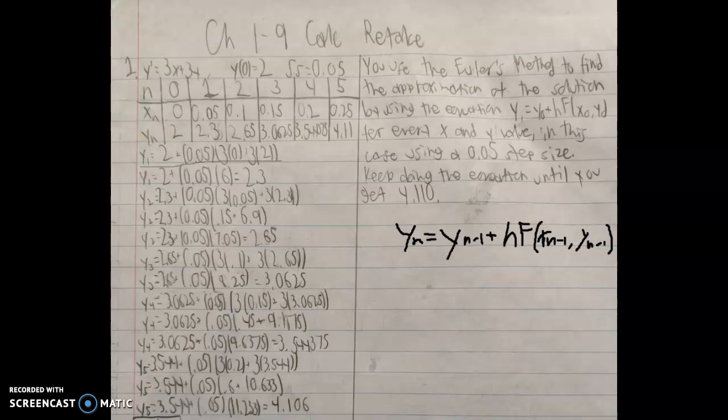y_n is equal to y_(n-1) plus h times f of x_(n-1) and y_(n-1), which is basically the same as saying y1 is equal to y0, which in this case is y equal to 2, given by our initial value, plus the step size 0.05 times the y prime, which is 3 times 0, as we see here, plus 3 times 2. Now we repeat the process, and doing this gets us 2.3.